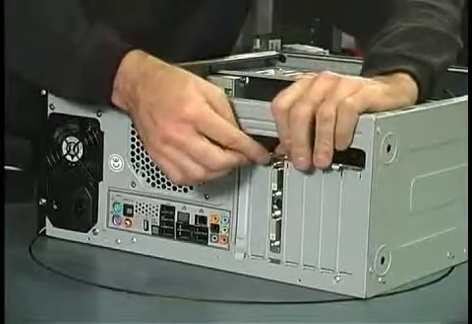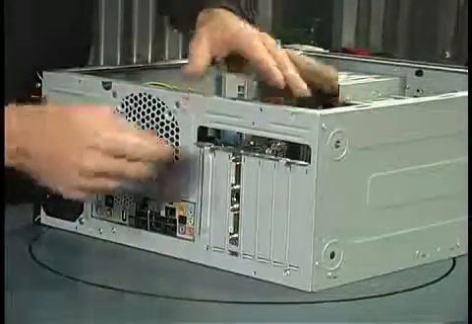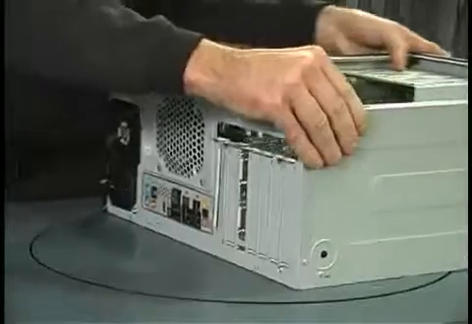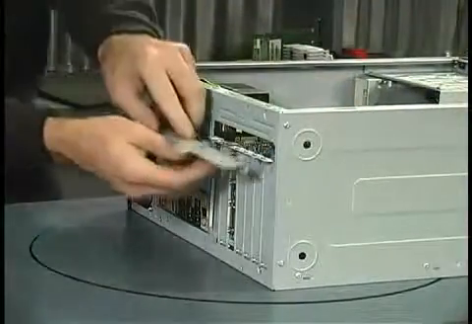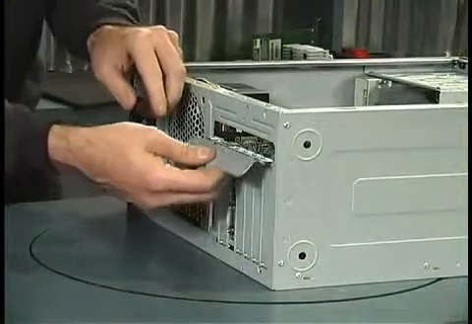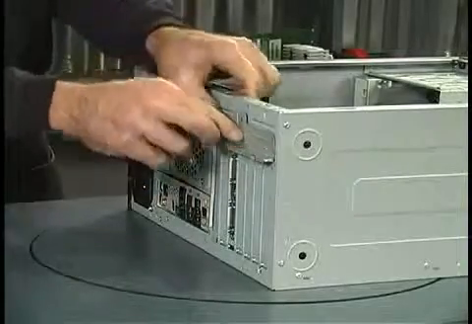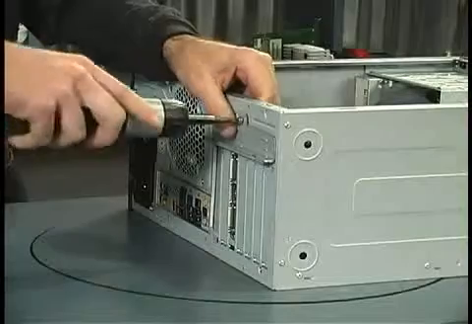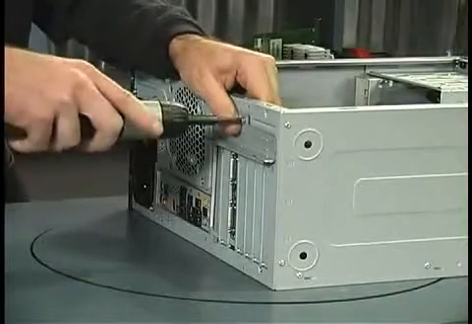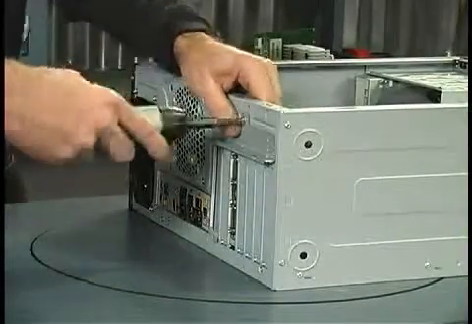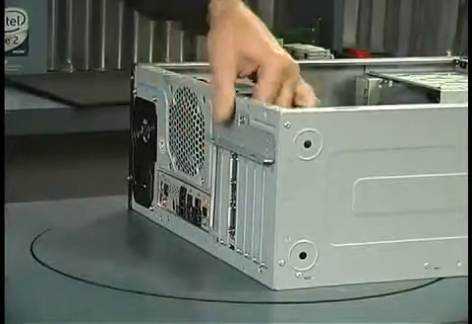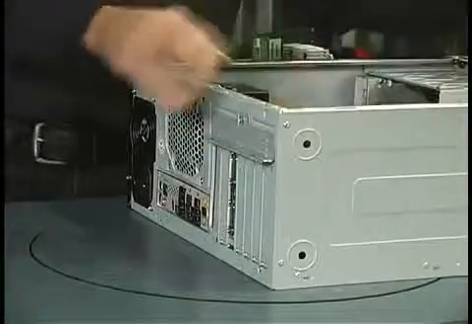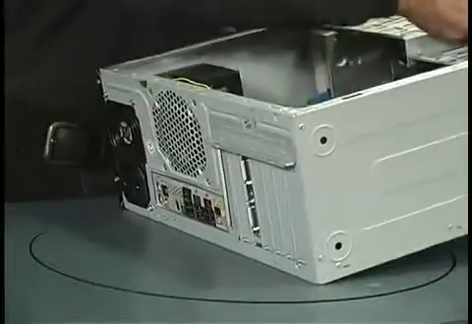Now, once it's installed, I can then lock it down with the card holder here. Okay, so now the video card is secure.